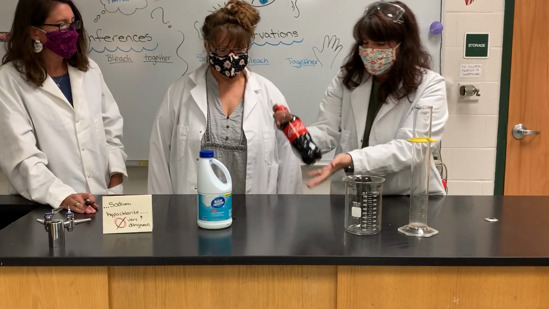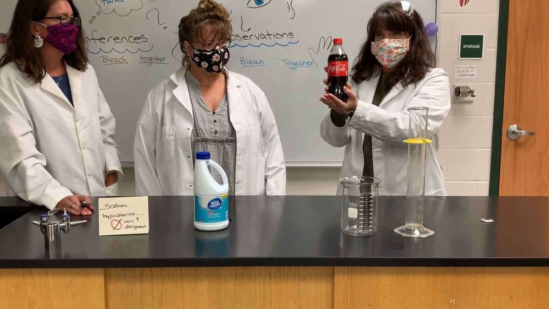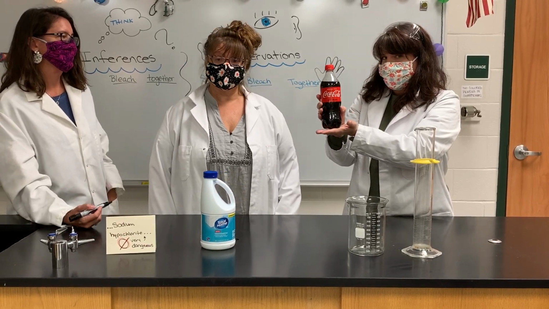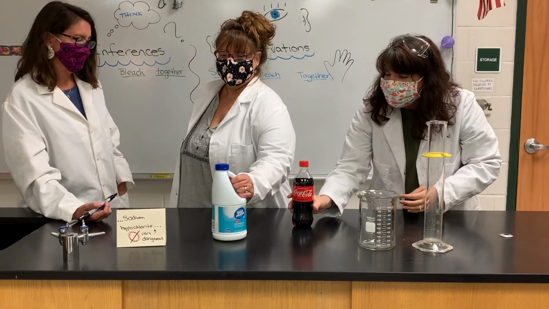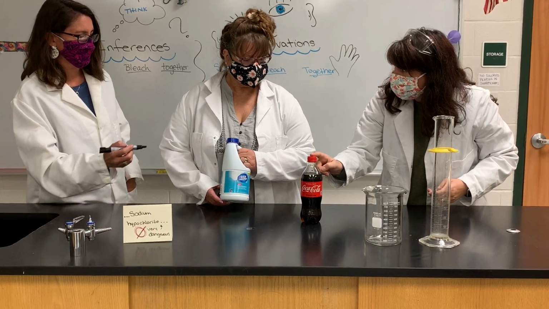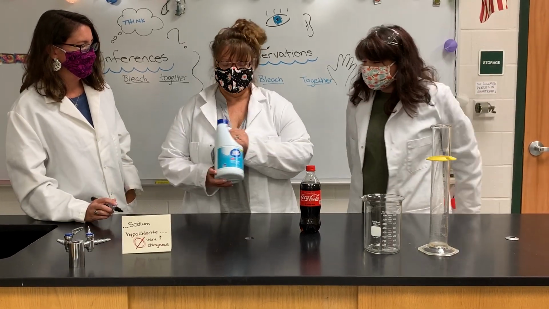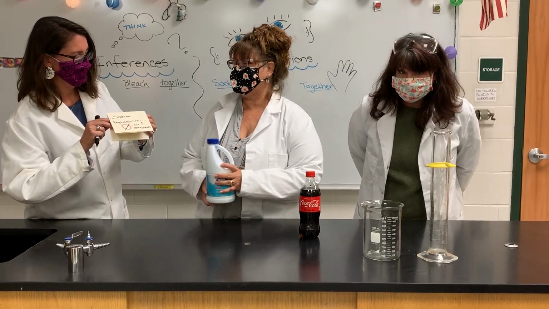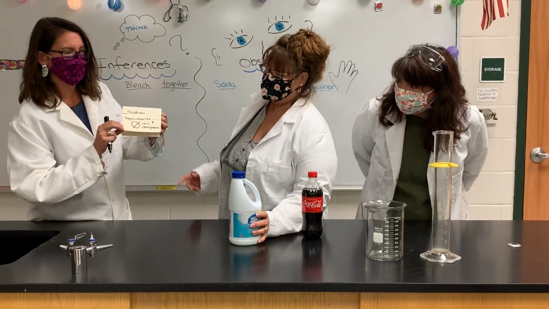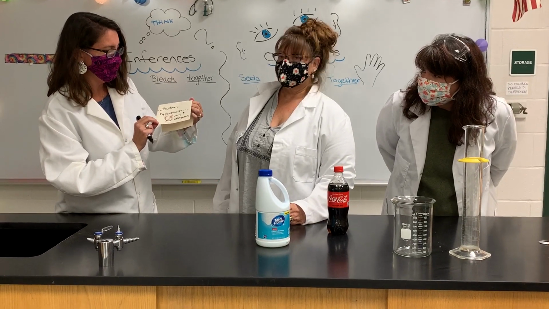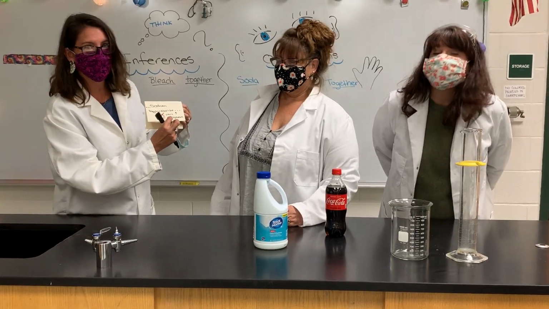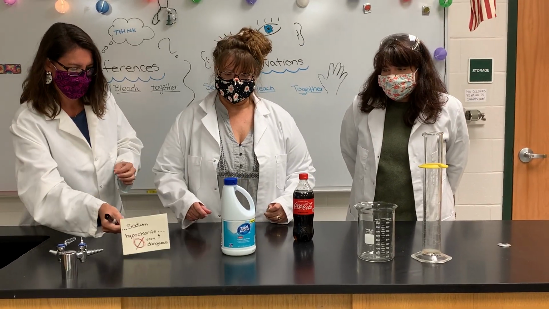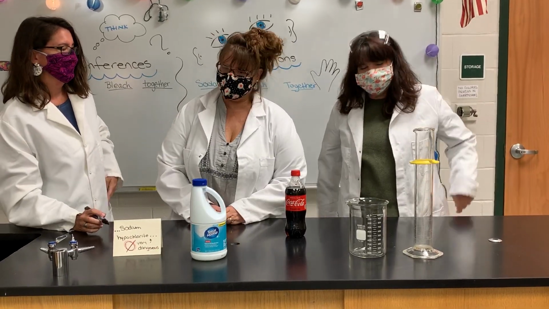Some stuff that you might be familiar with. The first one is Coca-Cola. I'm sure we've all tasted and tried Coca-Cola, so we have some background experience. The other thing we're going to use today is called Clorox. Its scientific name is sodium hypochlorite. It's a very dangerous substance. Do not taste or drink this, ever. It's good for laundry, and that's about it.